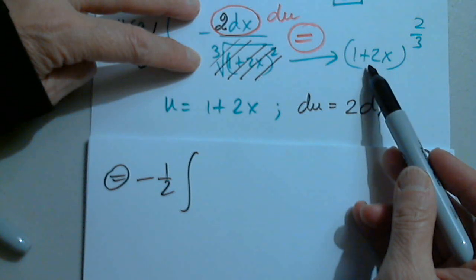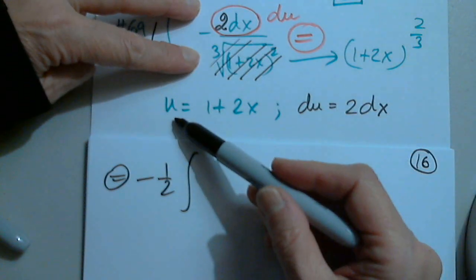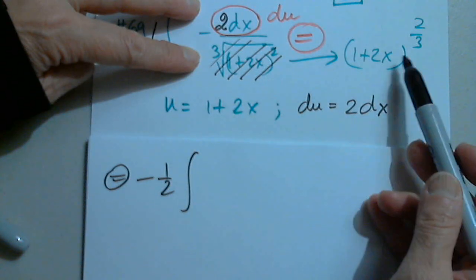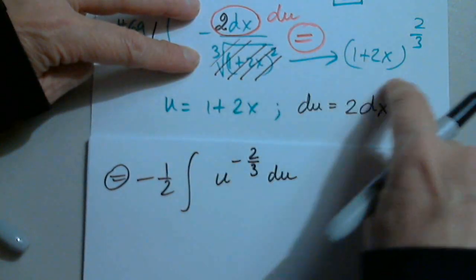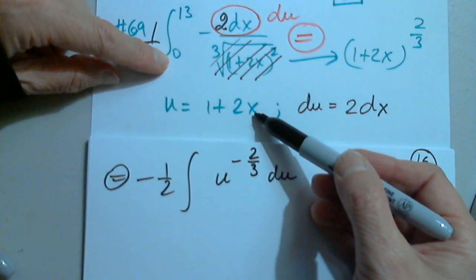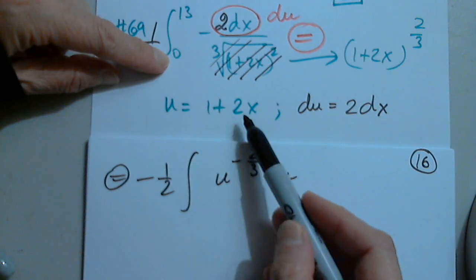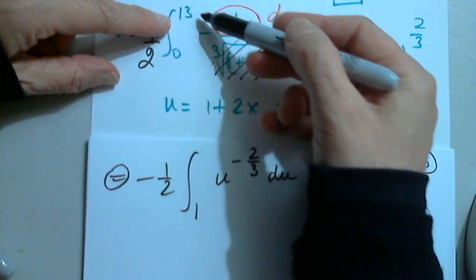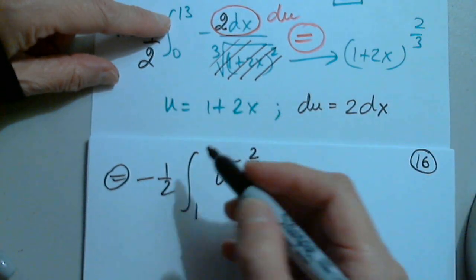1 plus 2x. So hold on, wouldn't that just be u to the power of 2/3? Exactly. So u to negative 2/3 du, get it ready because it was in the denominator. Now careful. When x is 0, how much is u? 1. Yes. When x is 13, 2 times 13 is 26 plus 1 is 27. Very good. Almost there.